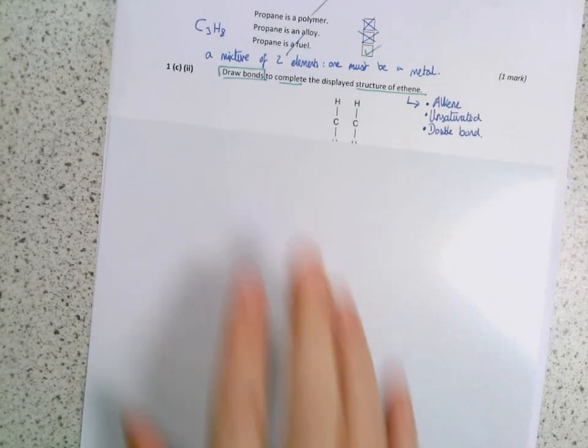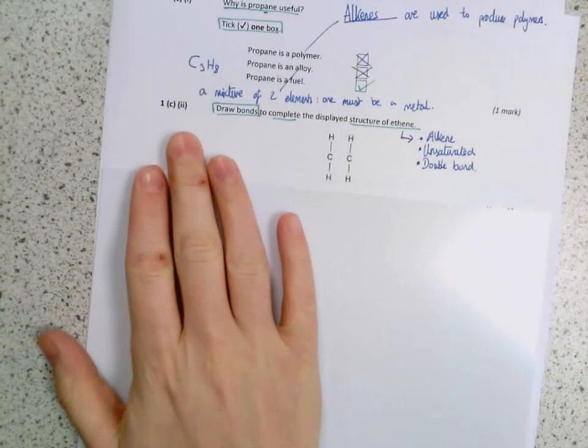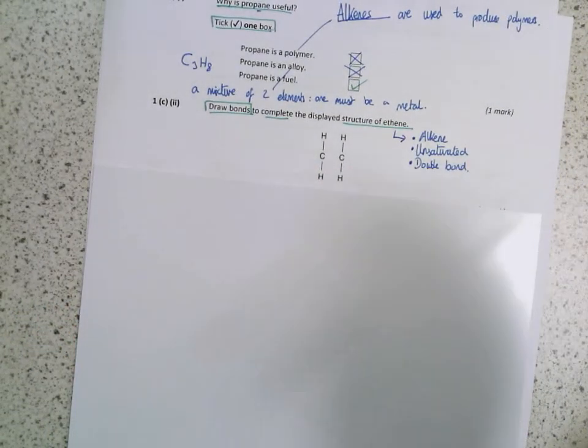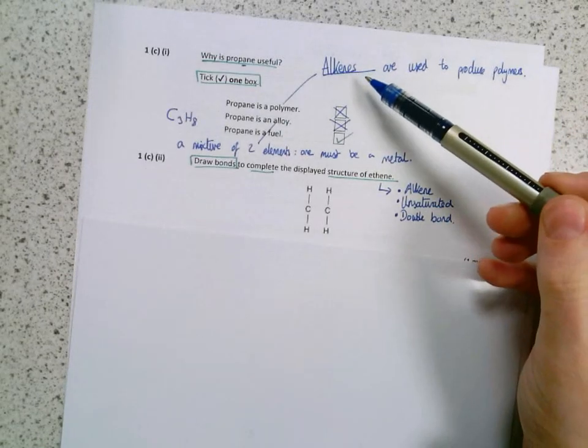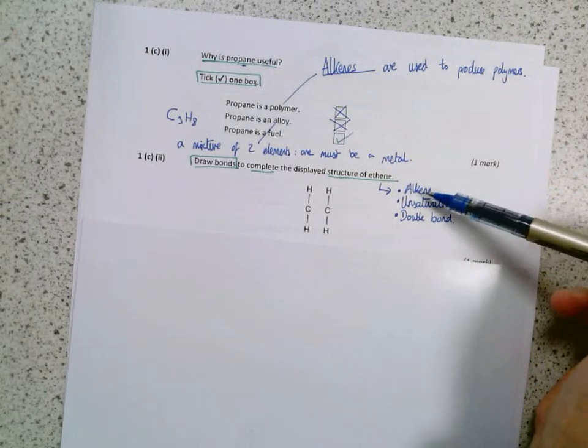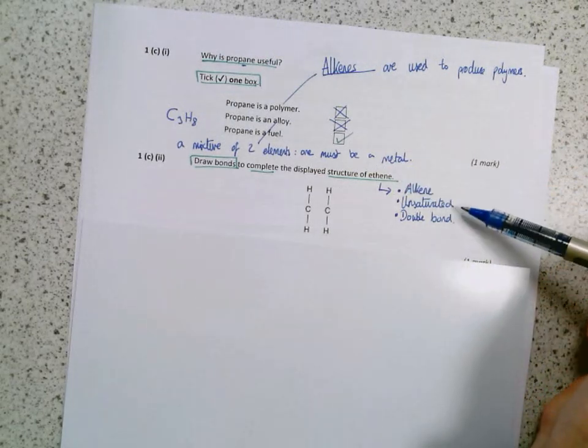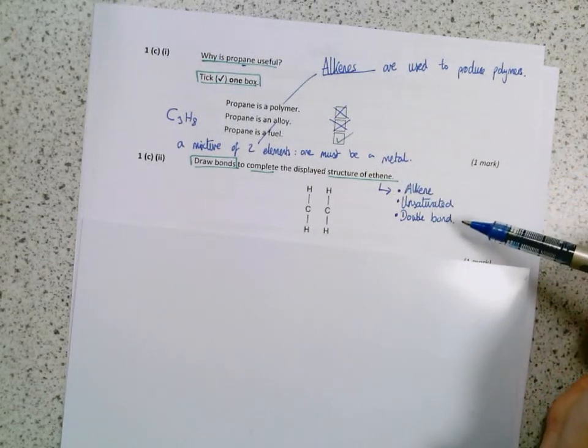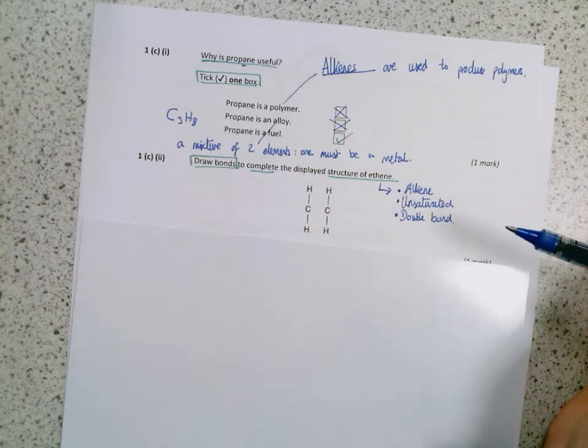Okie dokie, draw bonds to complete the displayed structure of ethene. And now we're going into the alkenes. Up here I was mentioning alkenes. Now we have an alkene. Ethene is an alkene, we know because of the E's. Alkenes are unsaturated, which means that they have a double bond. You'll see what that looks like in just a moment.